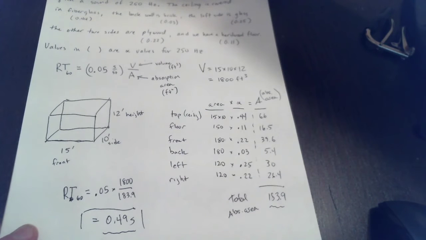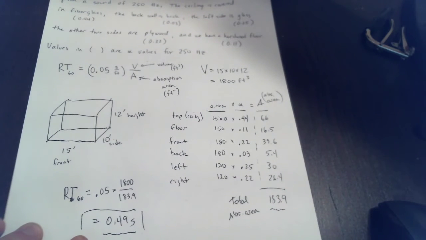That ends that part of it. Now, I'm going to do one little variant on this question too. I believe it's typical in my class. Things like a church or a concert hall, you're going to want a reverb time more than 1 second, probably closer to 2 seconds. And this is a very, very short reverb time here.